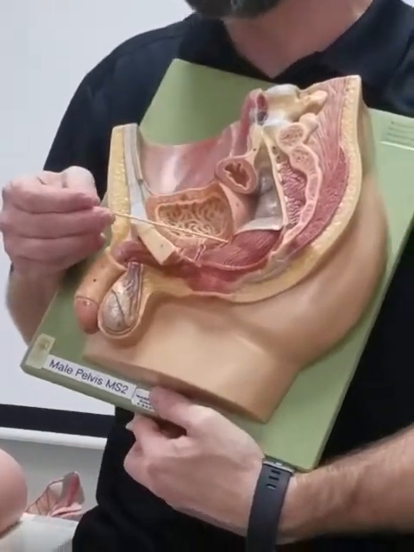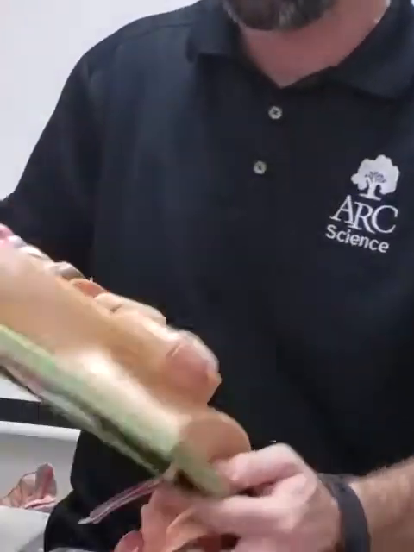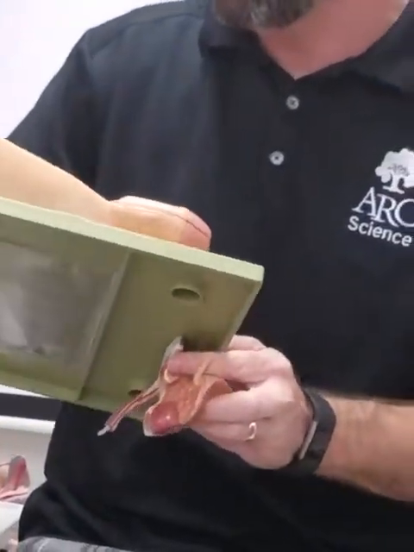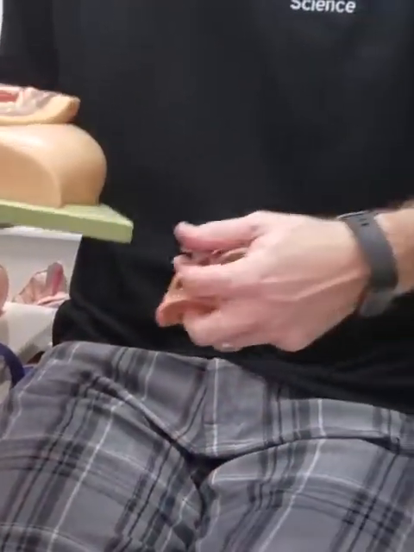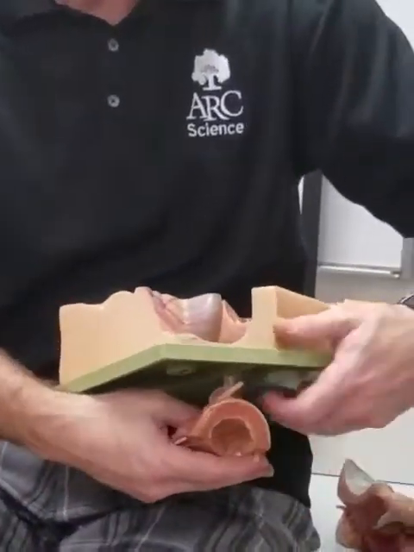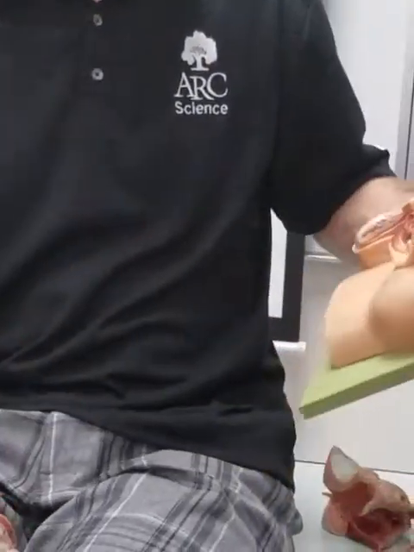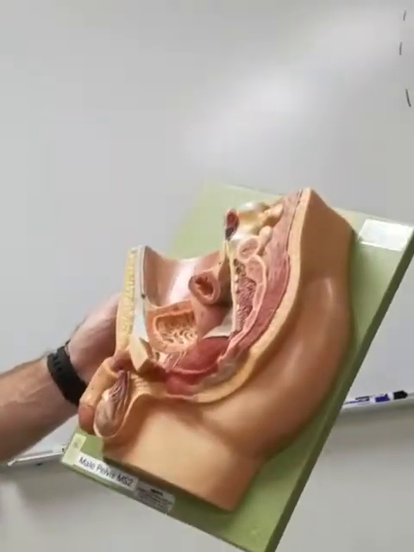Ampulla of ductus deferens. Yep. And then what also contributes to the ejaculatory duct? I just can't really see it from this model. Seminal glands. So one ampulla and one seminal gland converge to form one ejaculatory duct, and you have two, one on each side.